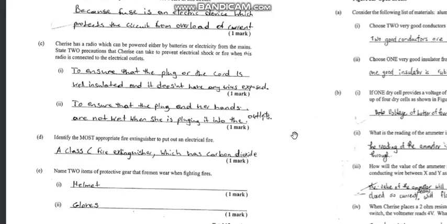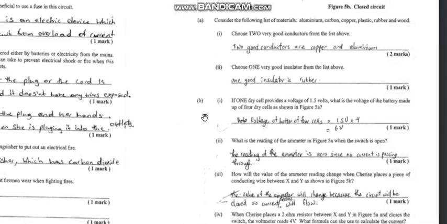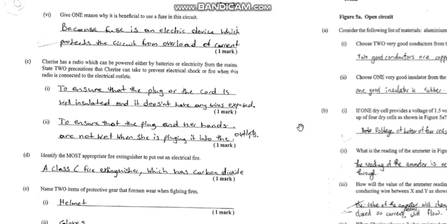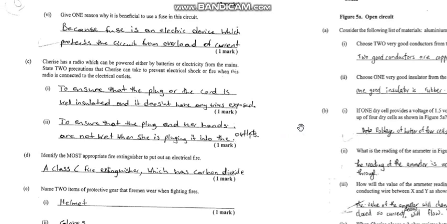So Cherise has a radio that can be powered either by battery or electricity from the mains. State 2 precautions that Cherise can take to prevent electric shock or fire when this radio is connected to an electrical outlet.